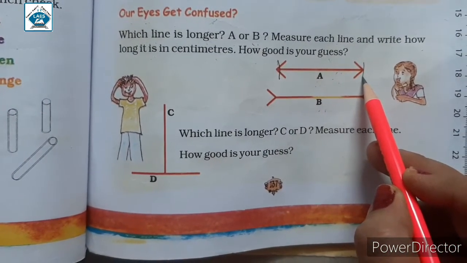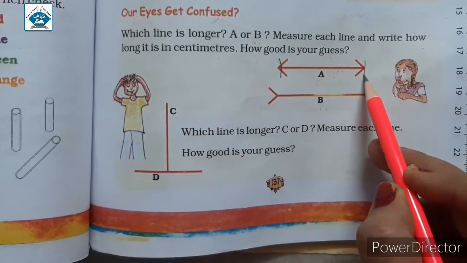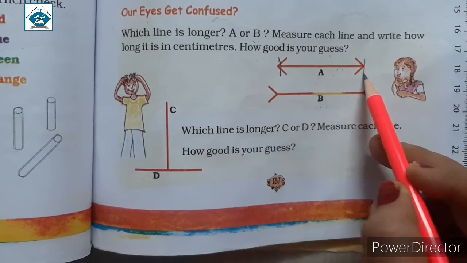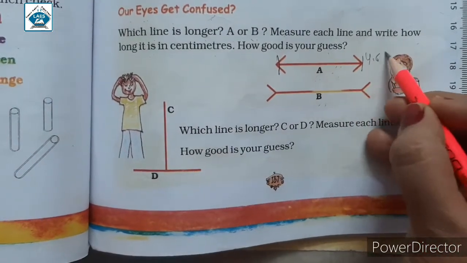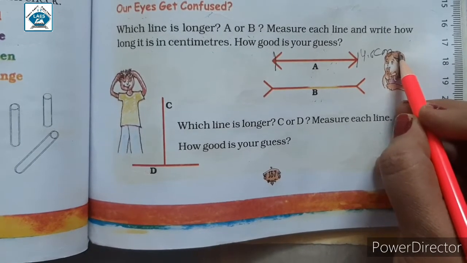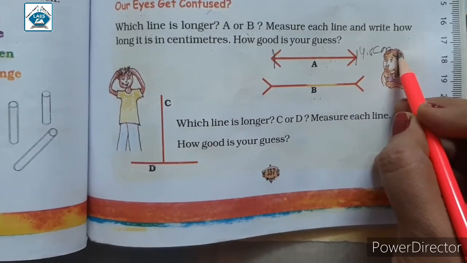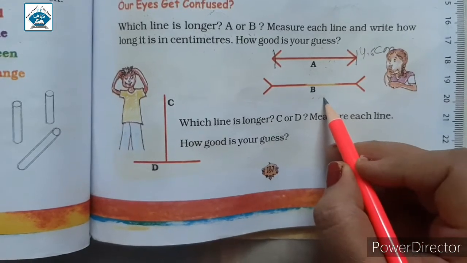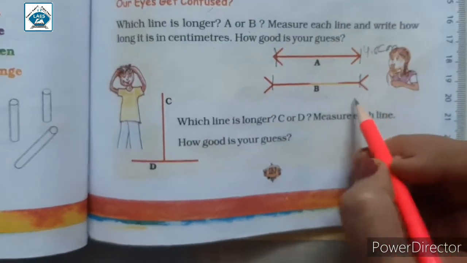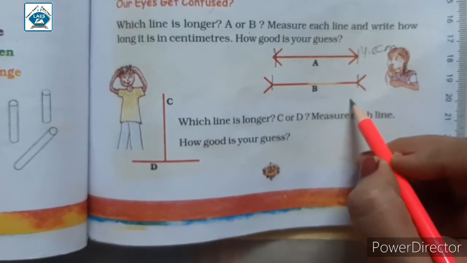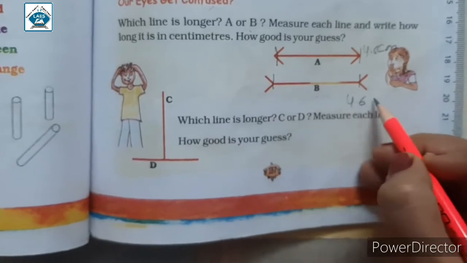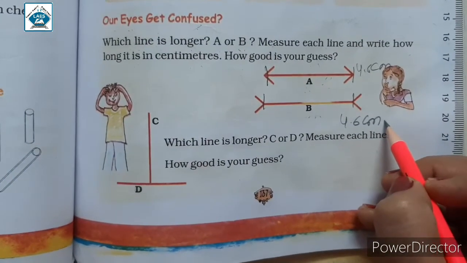So we have to measure this length. I measured it and found that it is 4.6 centimeter. Similarly, first find the end points of line B. So this was the end point, and I measured it. I found that it was also 4.6 centimeter.